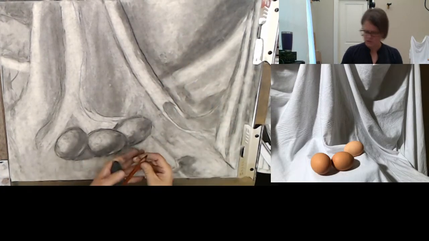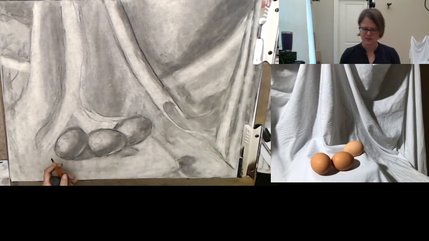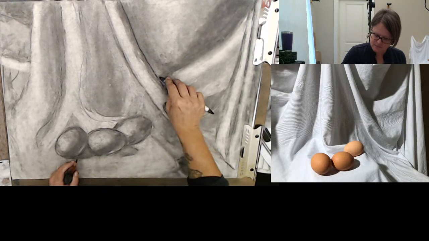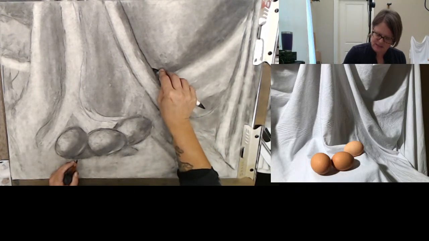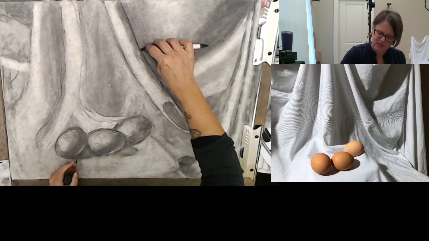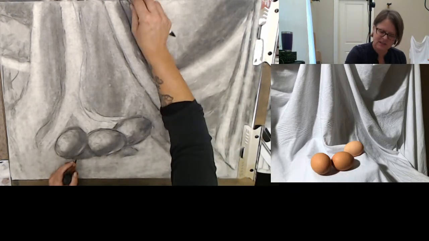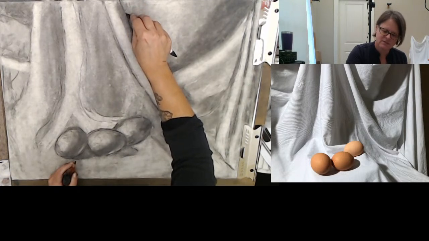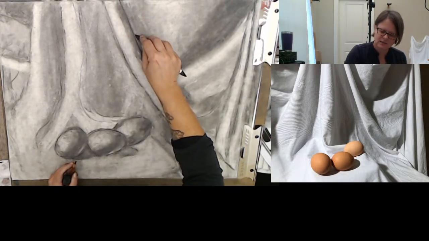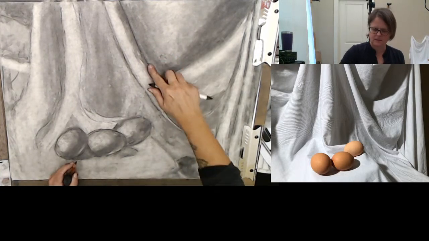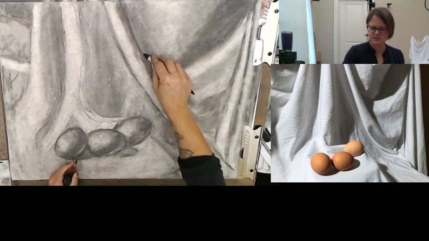And so what you can do is take your blending stick and blend this line partially away, and it creates enough contrast there where your shape still has form, but it's not flattened out by a hard line. So it's still there.